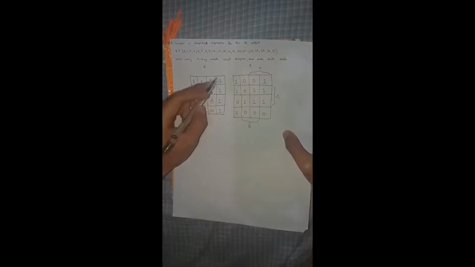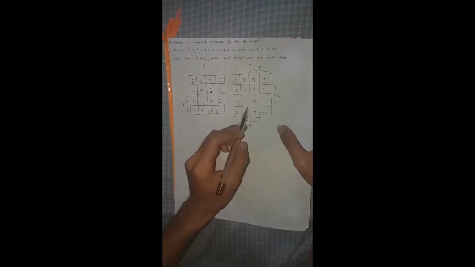Here also we can see adjacent ones forming a square. These two ones are also adjacent to each other, as long as they're in the corner of the square. The two ones here are also adjacent with the two ones in here. And it's the same with the two ones at the side, which are also adjacent with the ones in here.